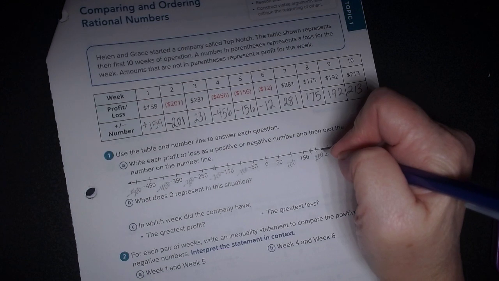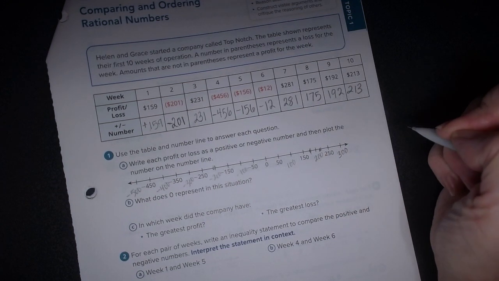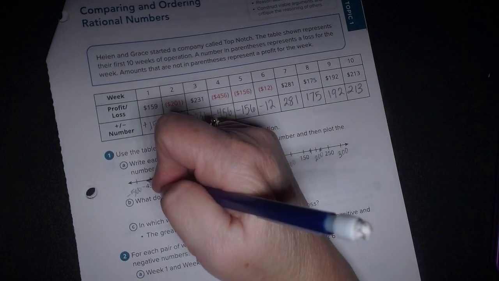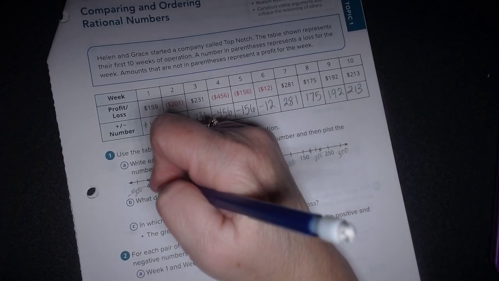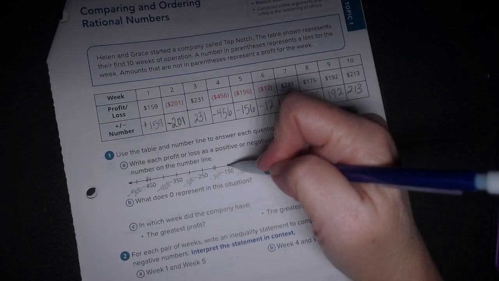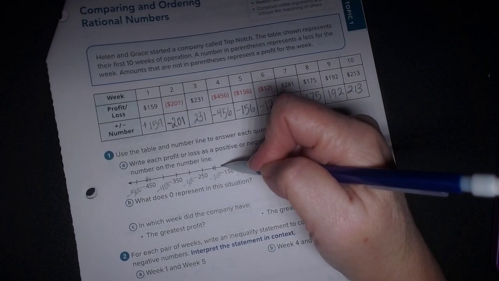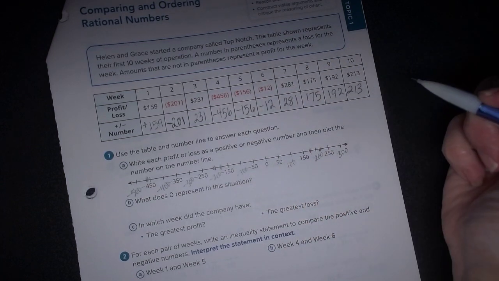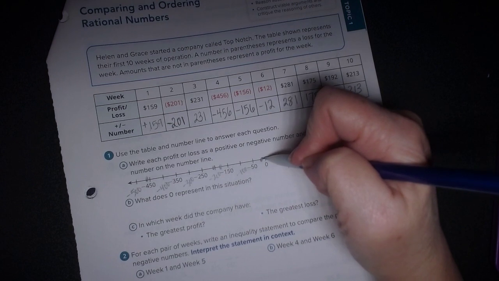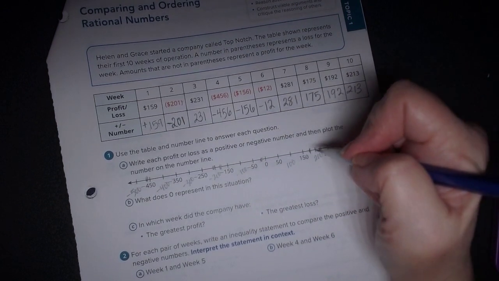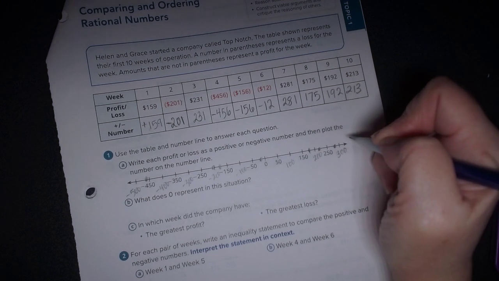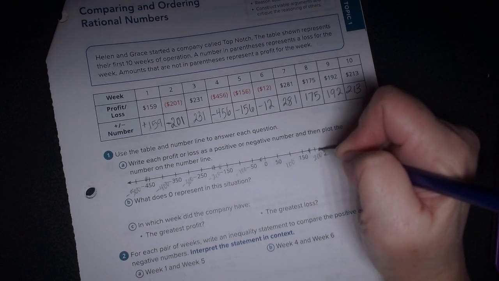231 and a positive is about here. You go ahead and hit pause and please finish this. And I'm going to do the same. Negative 456 will be about here. Negative 156 is about here. Negative 12. Oh, that's just a little bit past the 0. 281 about here. 175.